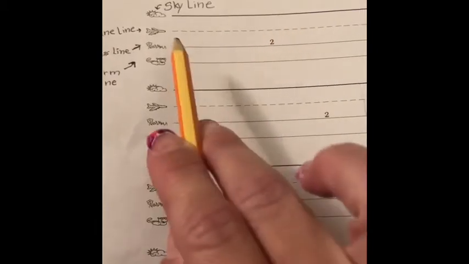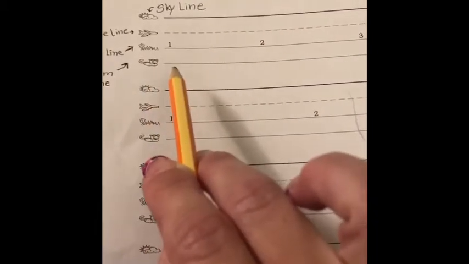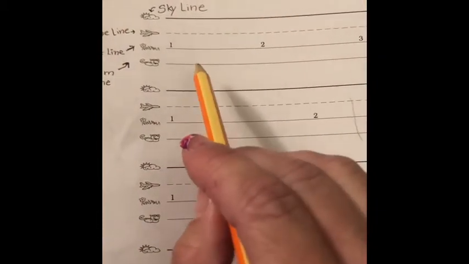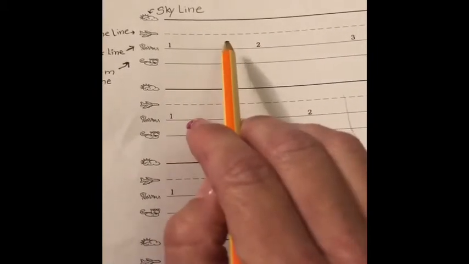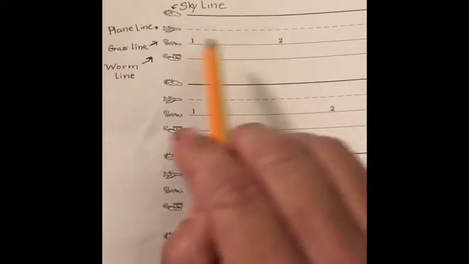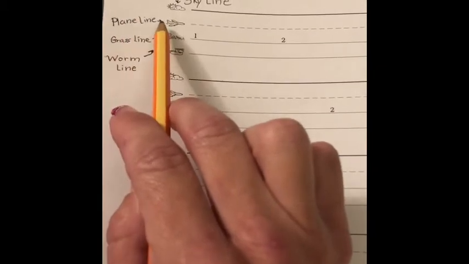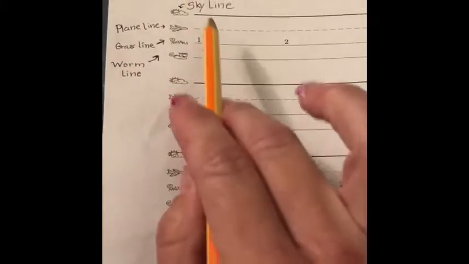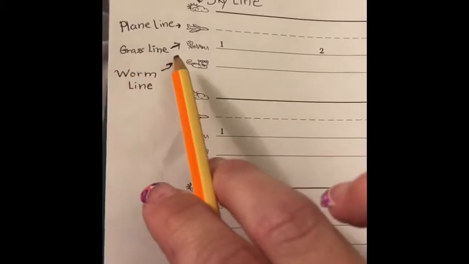If you have a beginning early writer at home or a child who's even second, third, fourth grade or older who's still struggling with proper letter formation, it's important that they start with the 3 lines. The solid line at the top, which is the skyline, the dotted or dashed middle line, which is the plain line. Good, I hope you're paying attention. And then the bottom line, which Foundations calls the grass line.